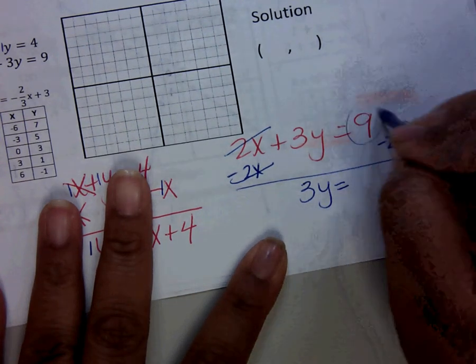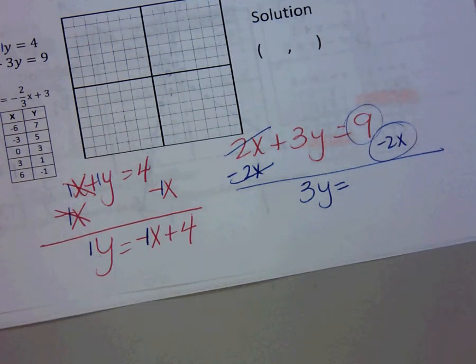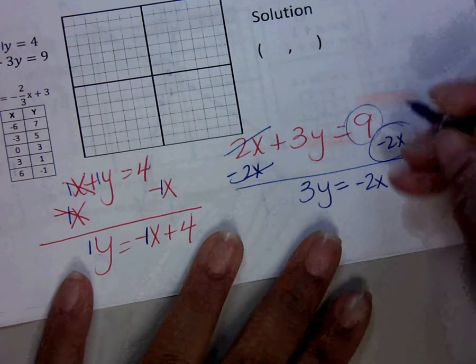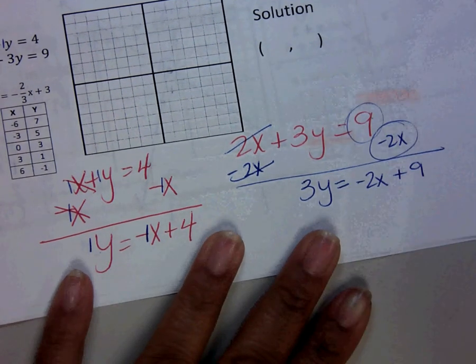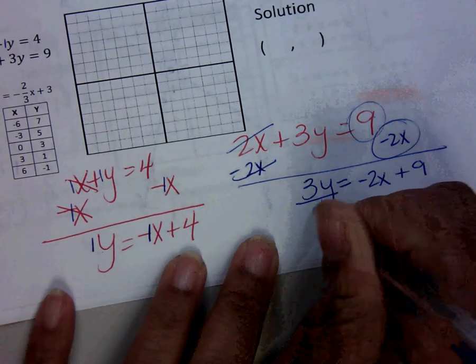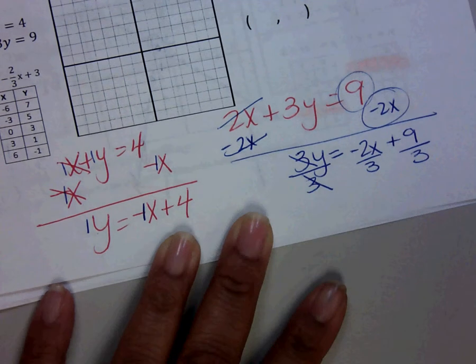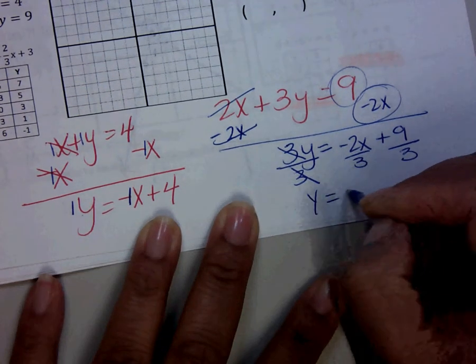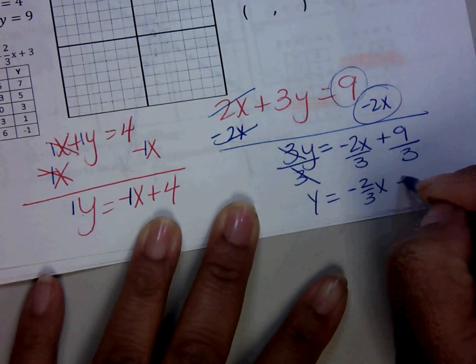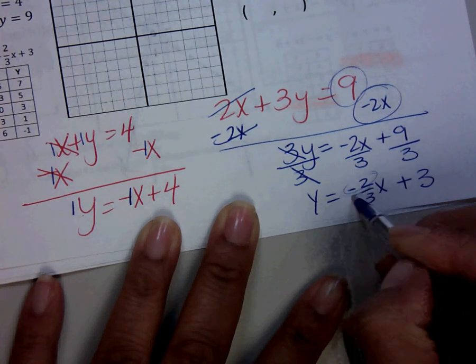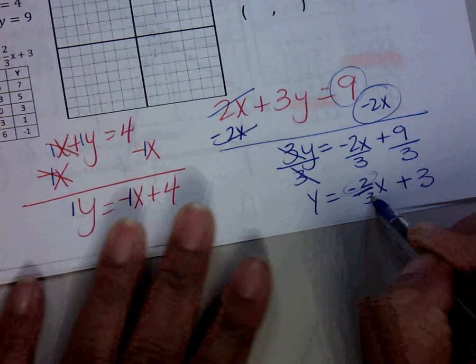Subtract 9 and 2 against 7? No, keep them separate. -2x minus 9 is positive, so plus 9. Divide by 3. Y equals -2/3 x plus 3. Remember, that negative belongs to the 2, and that 3 is positive.